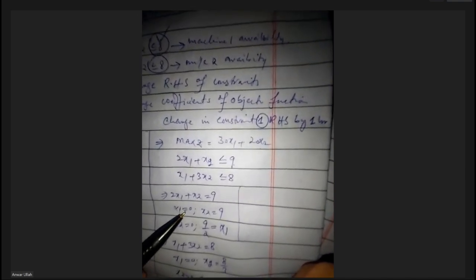Now on the same graph, because the second constraint is similar, we have only changed the right hand side by one in the first constraint only. So we will plot the first constraint also. Now plotting the first constraint, in the changed constraint scenario, for x1 is equal to 0, x2 is equal to 9. So it will be somewhere over here. So we mark this point.